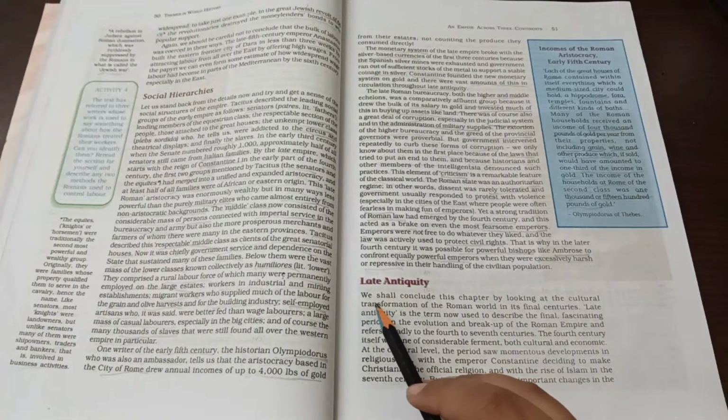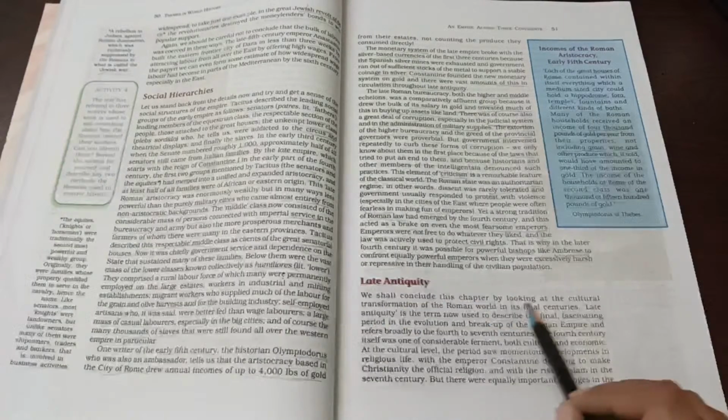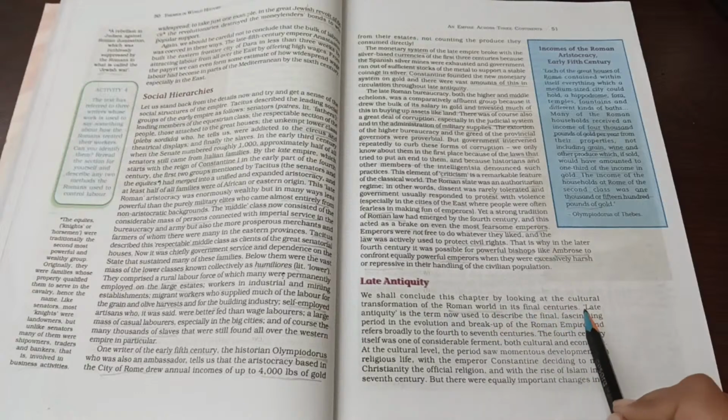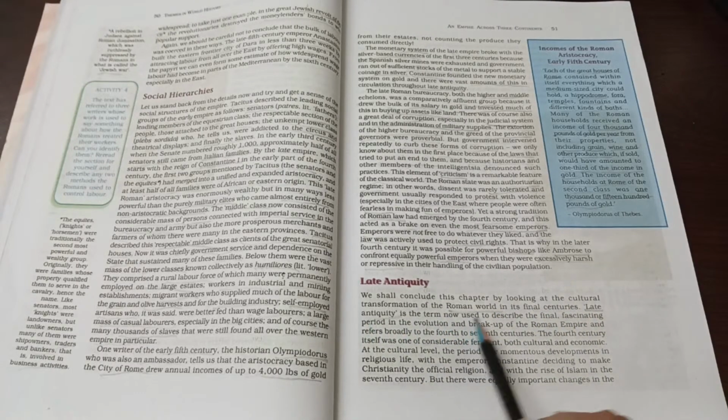Late Antiquity. We shall conclude this chapter by looking at the cultural transformation of the Roman world in its final centuries. Late Antiquity is the term now used to describe the final fascinating period in the evolution and breakup of the Roman Empire and refers broadly to the 4th to 7th centuries.